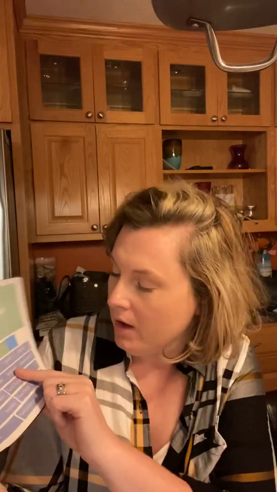It is showing what your debt is, like the name of the company, whether it's a credit card, whether it's a loan, that kind of thing. Your starting balance for that month. Your minimum payment, the minimum of how much you have to pay. Your interest rate is very important because it tells you whether you want to do the avalanche method or the snowball method.